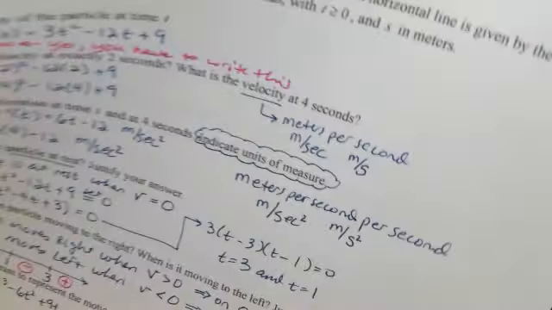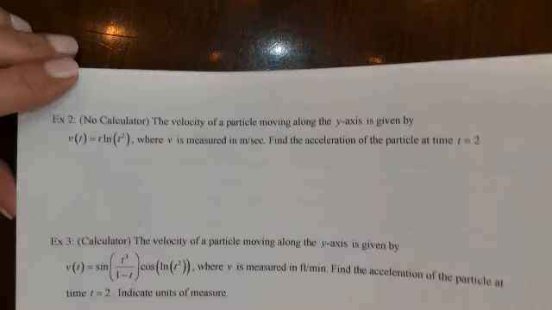So that was a no calculator problem, and it was quite lengthy. It did just about everything we can do. These other examples are a little shorter.